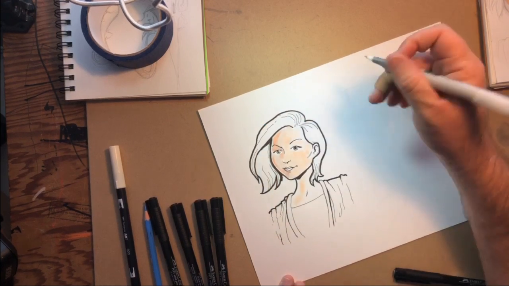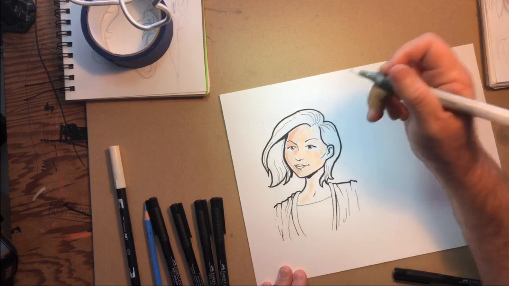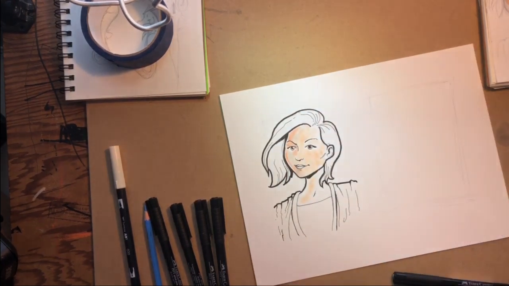It's brought in a touch of gray to it there. But that's okay.